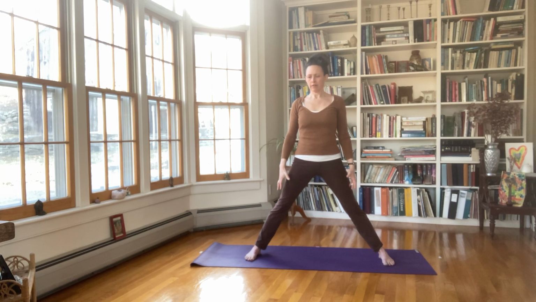Earth and water element all the way up to the pelvis, keeping us steady. And then we're going to see that even in that stability, with that structure, we have room to move. So 5 repetitions of twisted triangle, then we'll stay 5 breaths on each side.